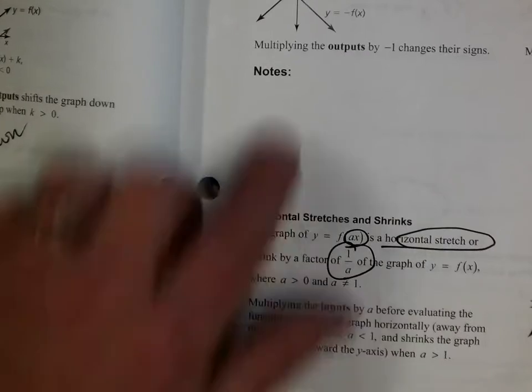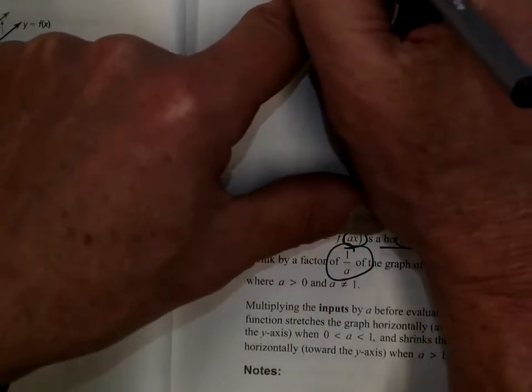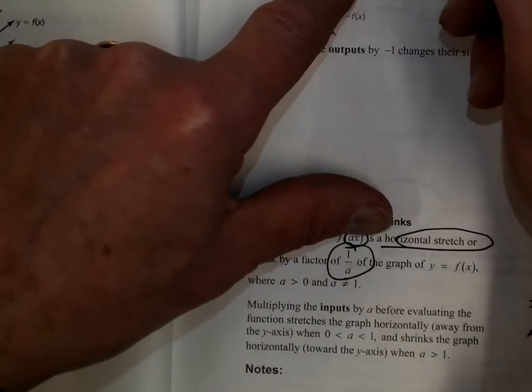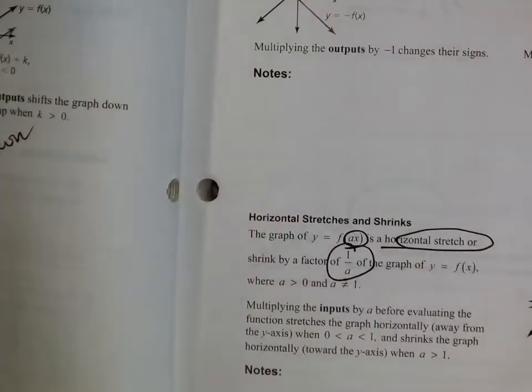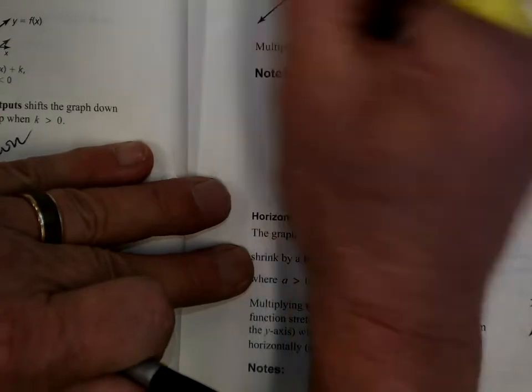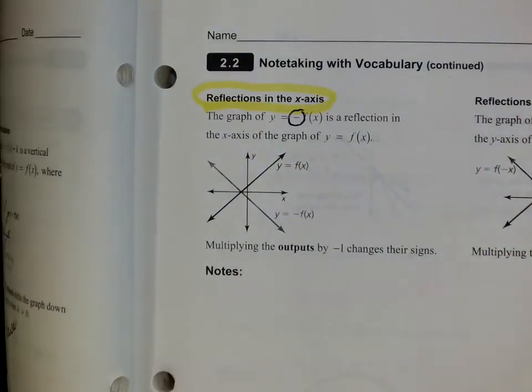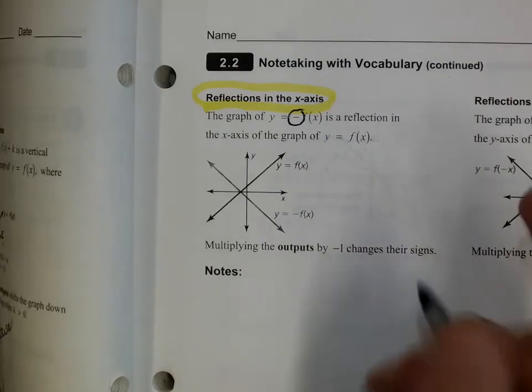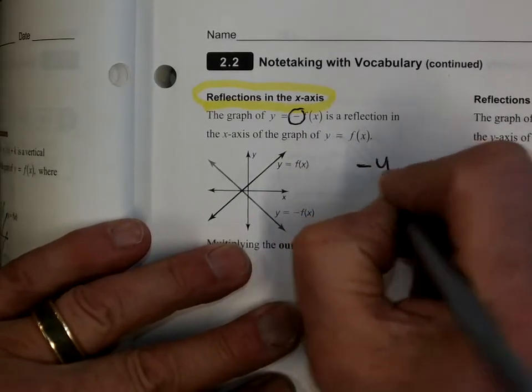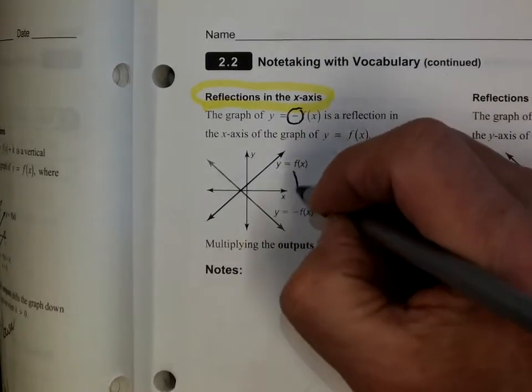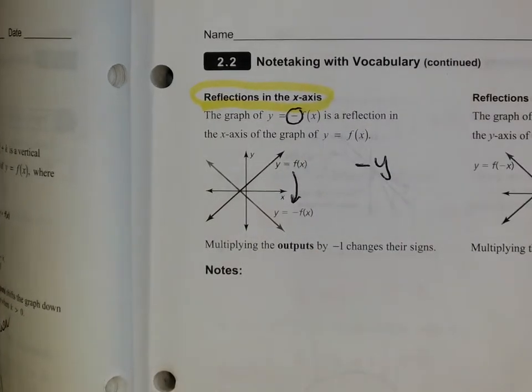So on page 31, we talked about this one. If the negative is here, it's like a negative y. It's a reflection over the y-axis. We have that one. We talked about that one as well, right? Oh, sorry, you guys. There it is. That's like a negative y, which means it's a reflection over the x-axis.